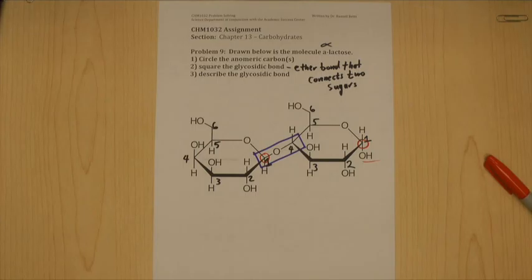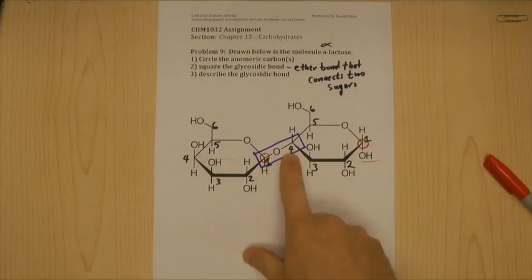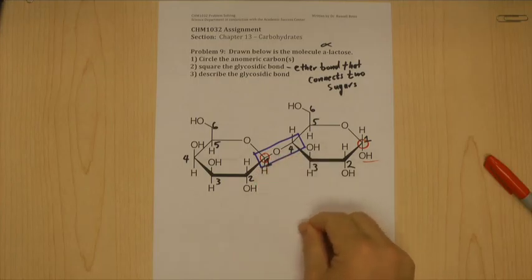Every 6-member ring Haworth structure, carbon 1, 2, 3, 4, 5, and 6. Never fails. Always works that way. So this is a glycosidic bond between carbon 1 and carbon 4. Carbon 1 of this sugar and carbon 4 of that sugar are making the glycosidic bond.